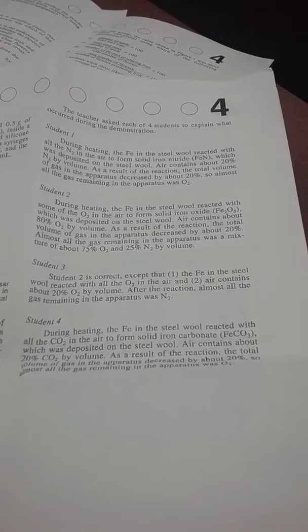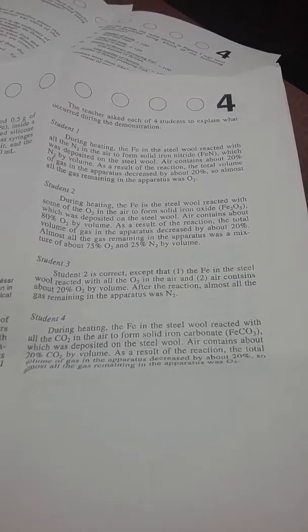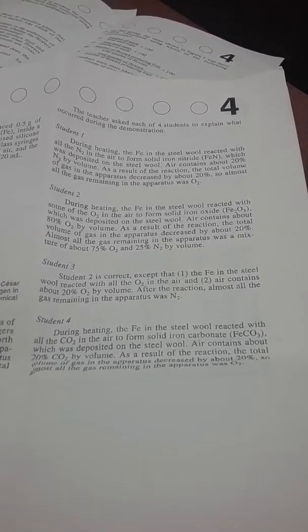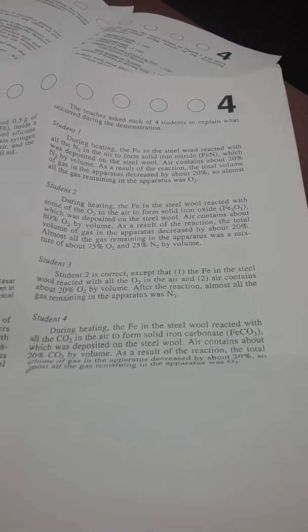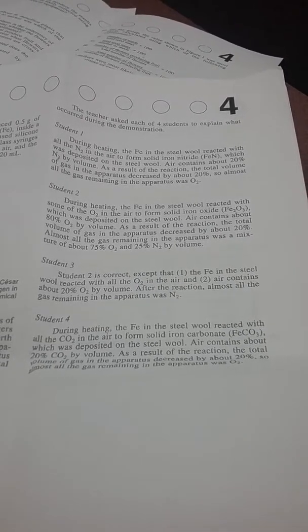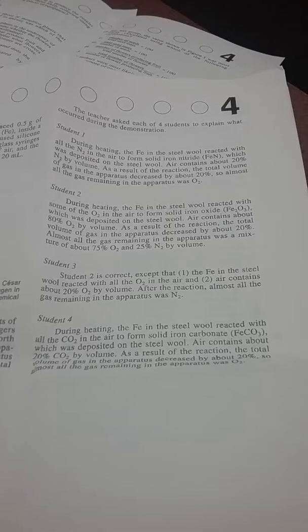Student 4. During heating, the iron in the steel wool reacted with all the carbon dioxide in the air to form solid iron carbonate, FeCO3, which was deposited on the steel wool.